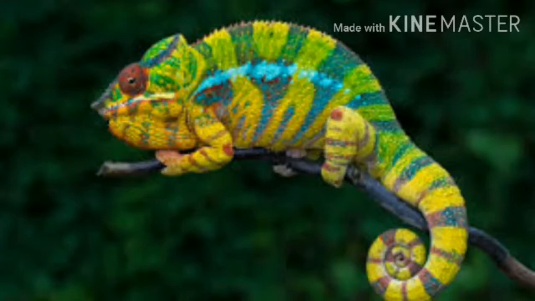I'll explain it. Some animals like chameleon can change their body color to match their surroundings when they are in danger. This is called camouflage. In this way, they protect themselves from enemies.